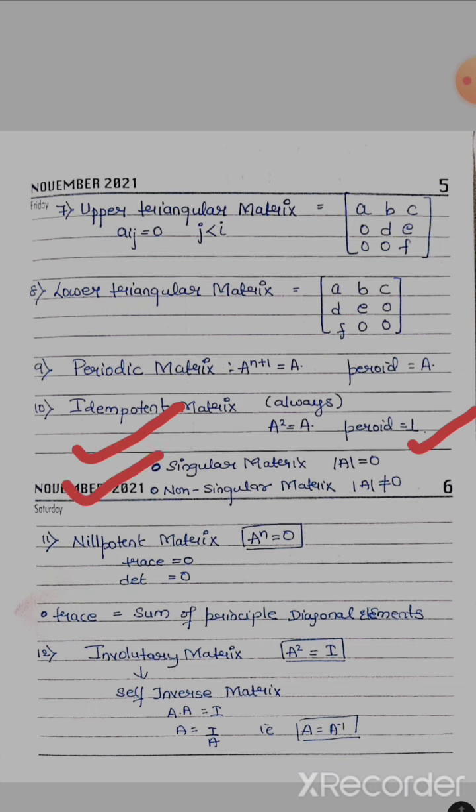If the determinant is not equal to 0, it is a non-singular matrix. Nilpotent matrix is where A to the power of n is equal to 0, and here the trace is also 0 and the determinant is also 0. First of all, what is trace? Trace is nothing but the sum of the principal diagonal elements.